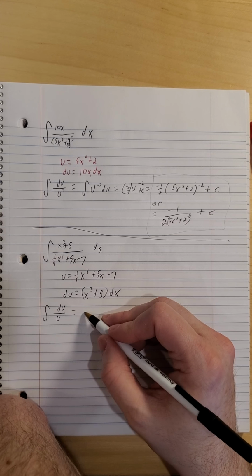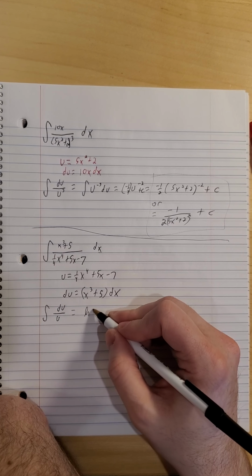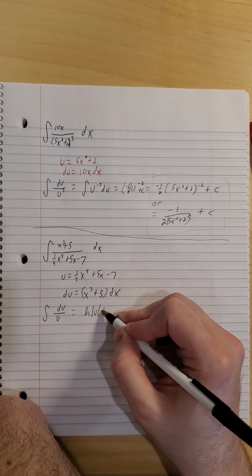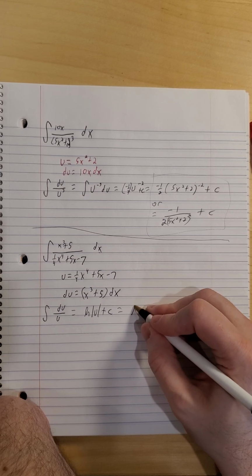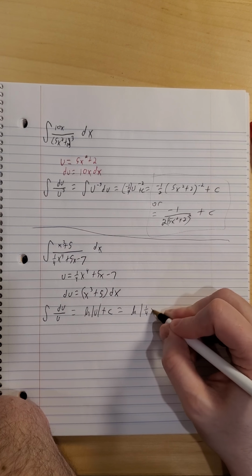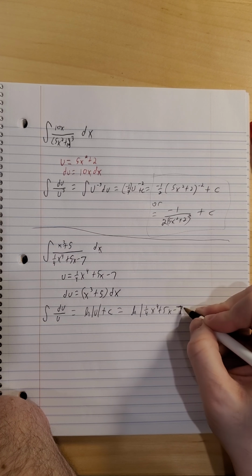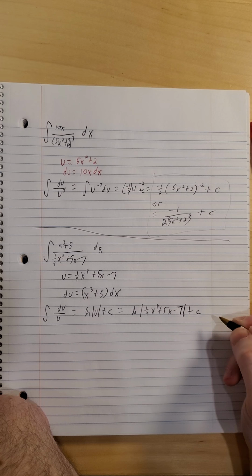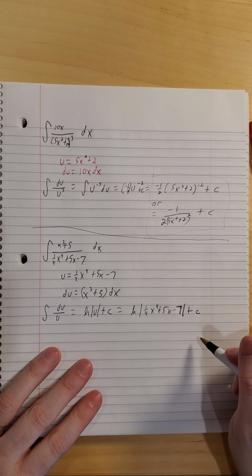Hopefully you recognize that format. That is our friend, the natural log. So this would be natural log of absolute value of u plus c. And then we put our original variable back into it. Natural log of the quantity 1/4 x to the 4th plus 5x minus 7 plus c. So plus our arbitrary constant.